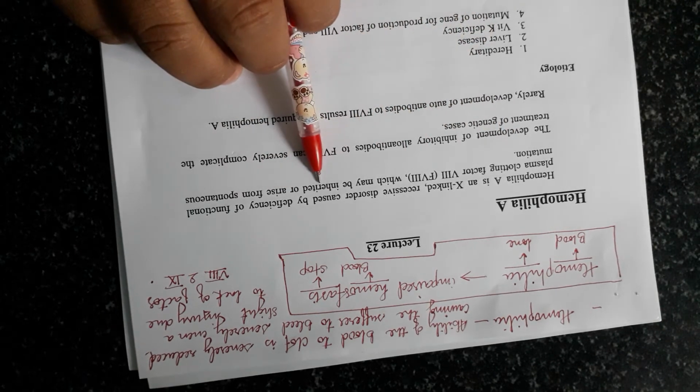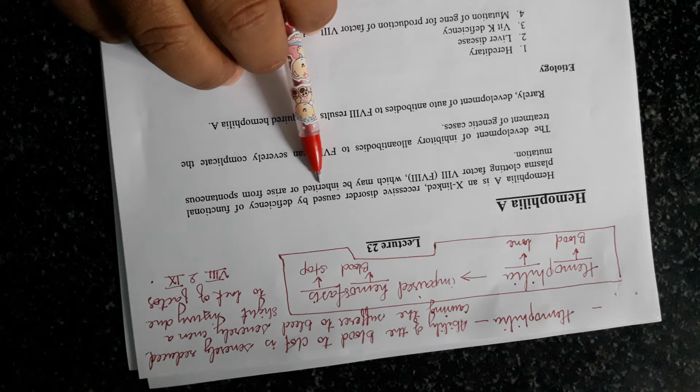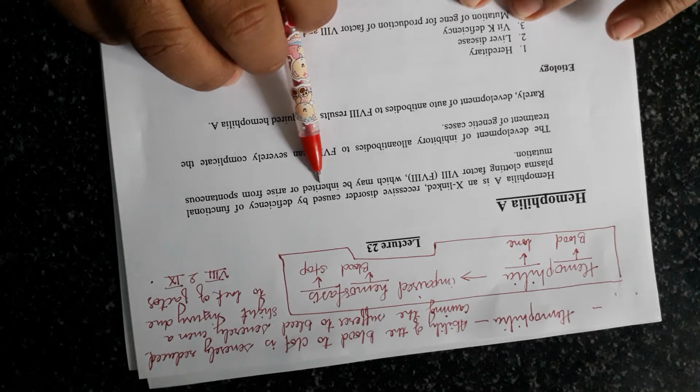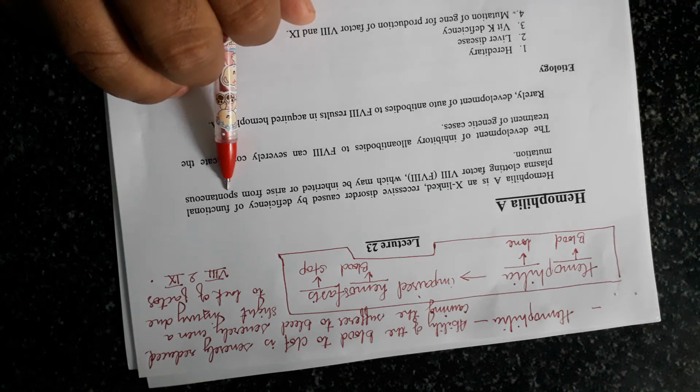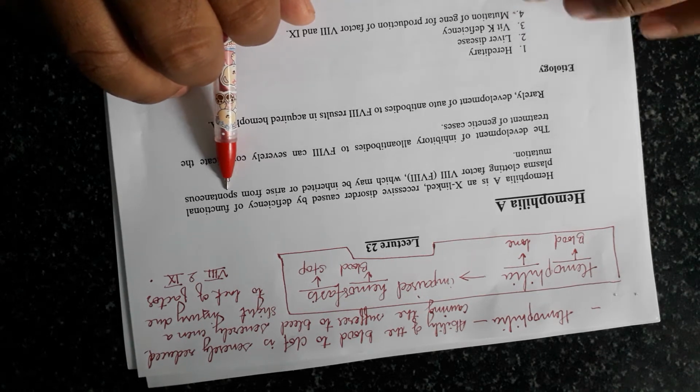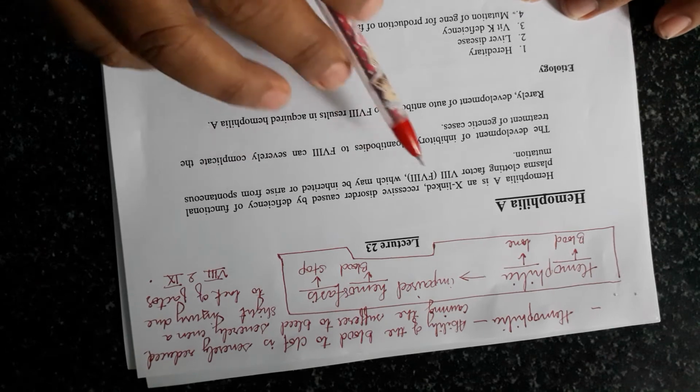It means if the parents have defects in the genes which form factor 8, and keep passing them to their offspring, that is called inherited, or it may arise in any person because of mutation of that gene which forms factor 8.